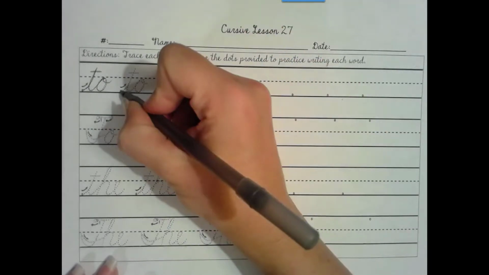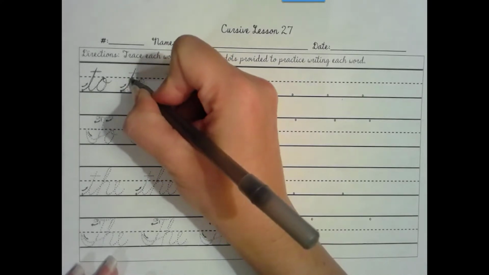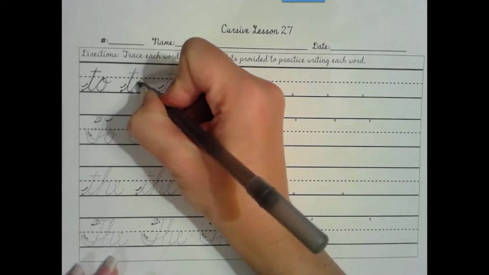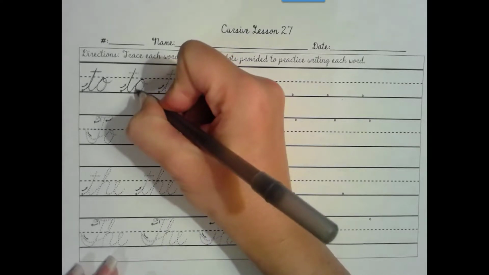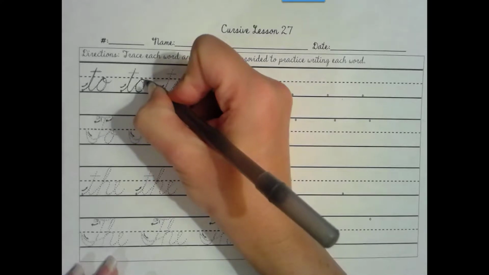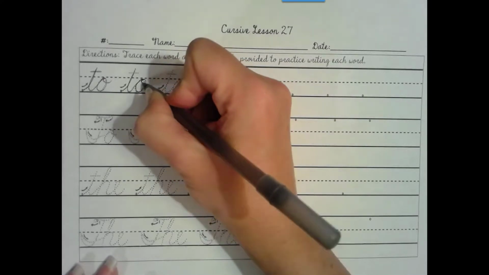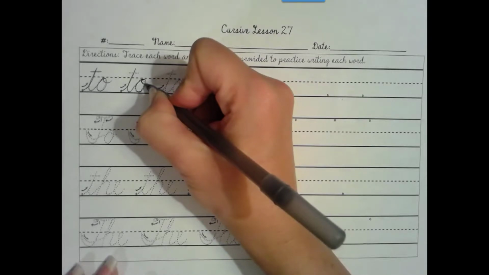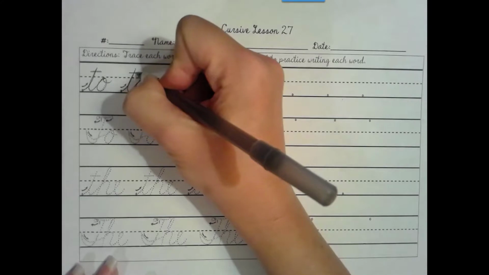I'm going to do that again. We're going to slant up, trace back down, touch the bottom, curve up to the dotted line, trace back on that line, complete your circle, make your little curl there, your little loop, and your tail. Then you go back and cross your T.